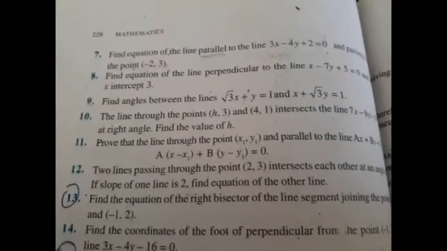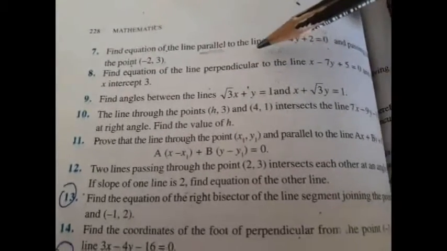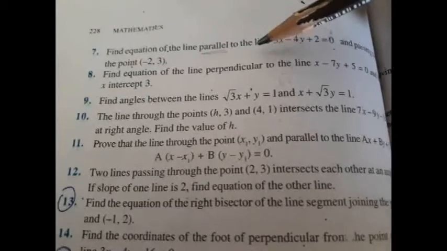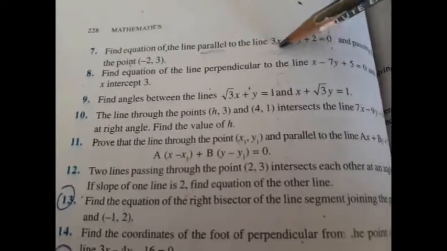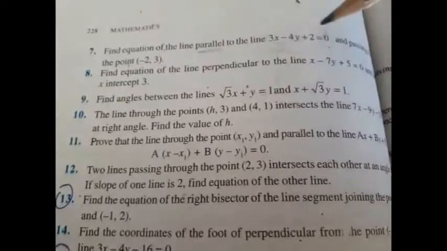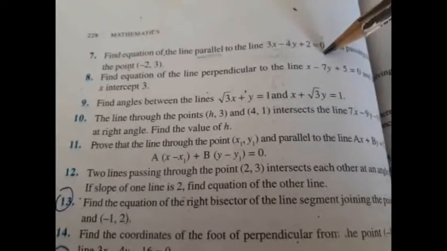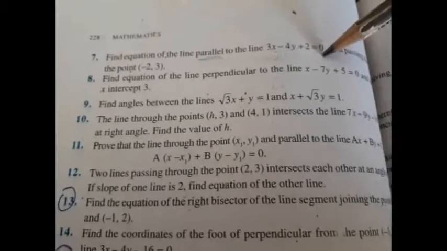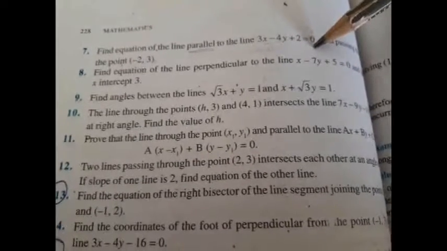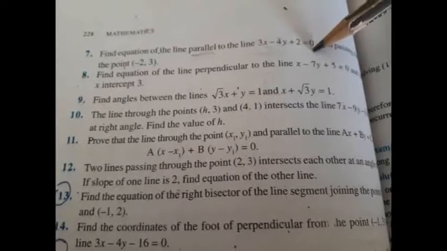If two lines are parallel, their slopes will be equal. If two lines are perpendicular, the product of their slopes is equal to minus 1, right? So let us find the slope of this line. Then the slope of our required line will be equal to this. But how will you find a slope when an equation of a line is given? When 2 points on the line are given, we know the formula. What is slope formula? y2 minus y1 divided by x2 minus x1.